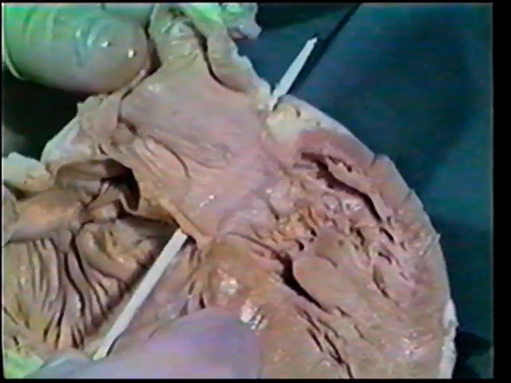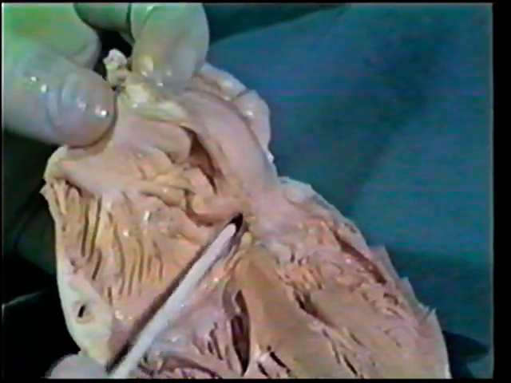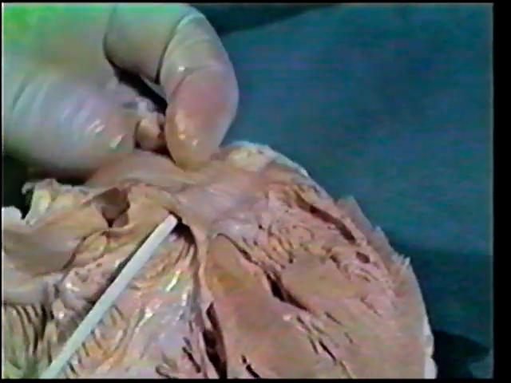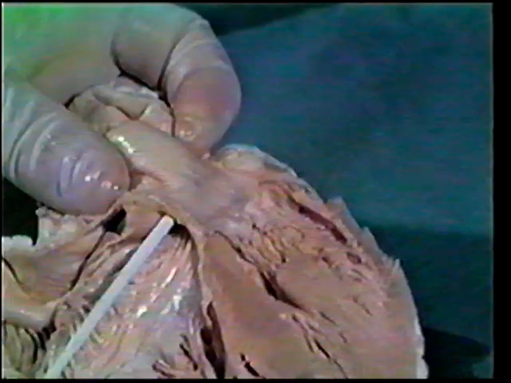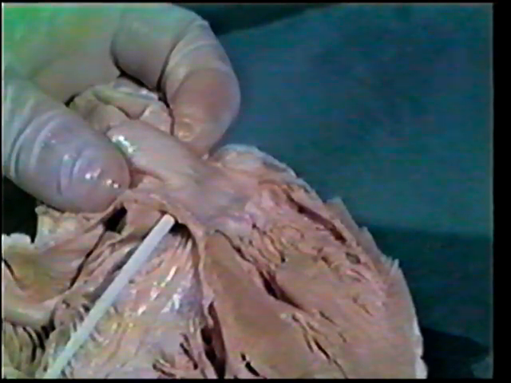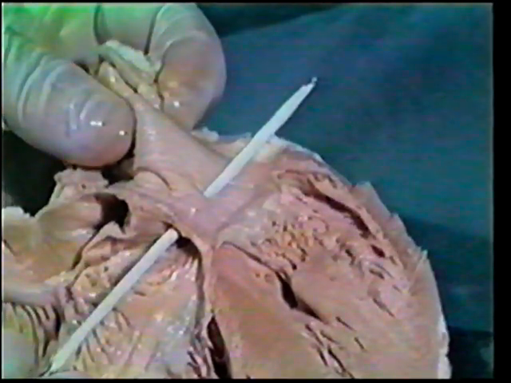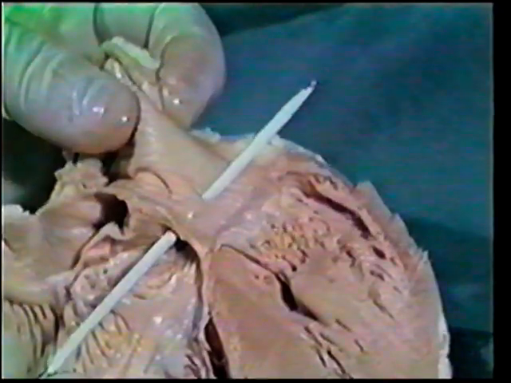Now, an understanding of this is going to be very important when, at the end of this demonstration, we discuss coronary sinus defects found at the mouth of the coronary sinus here, because you can clearly see that this wall of the coronary sinus is a party wall between the extension of the right atrium, the coronary sinus, and the left atrium, which I demonstrate by passing my probe through this party wall.